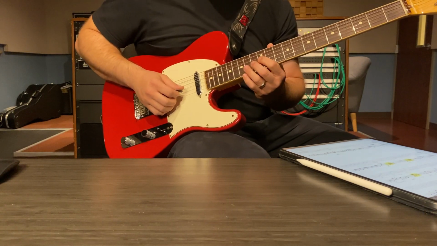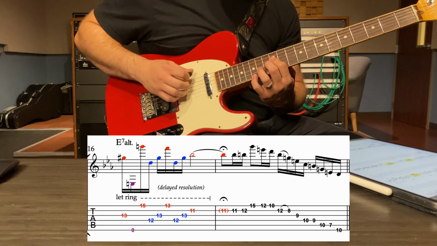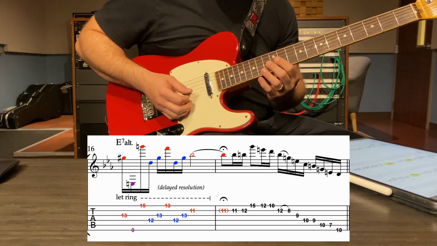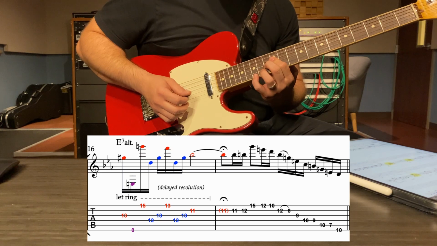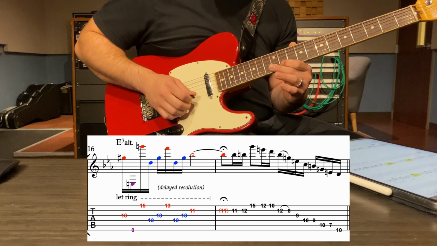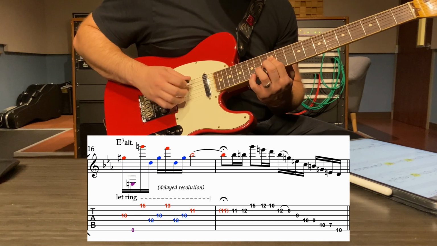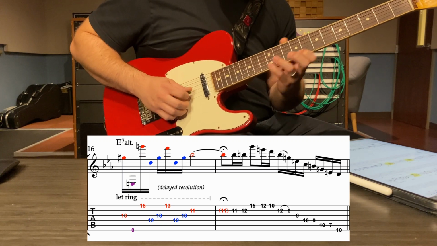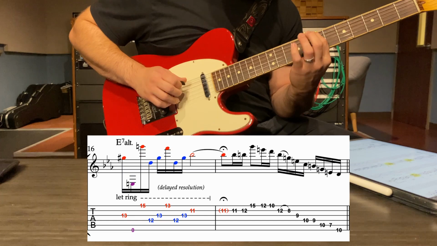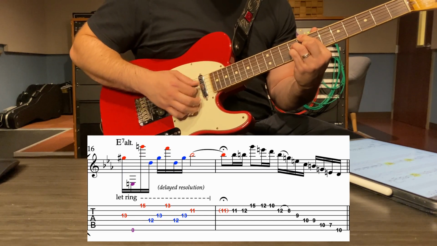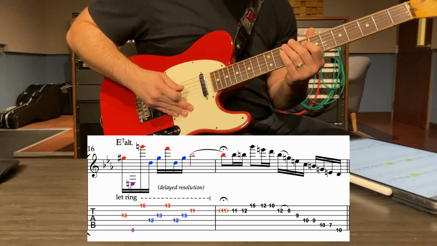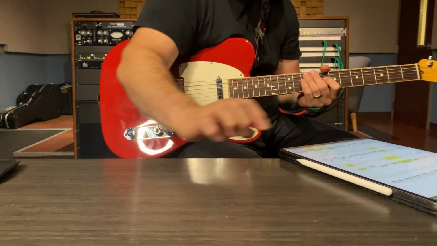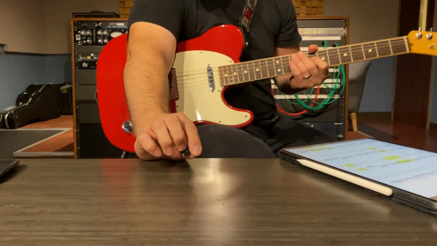He goes to the E7 alt. Really, it's got this sharp 9, flat 9, and sharp 11. Then I hear this as a C major 7. Cool. Let's move on.